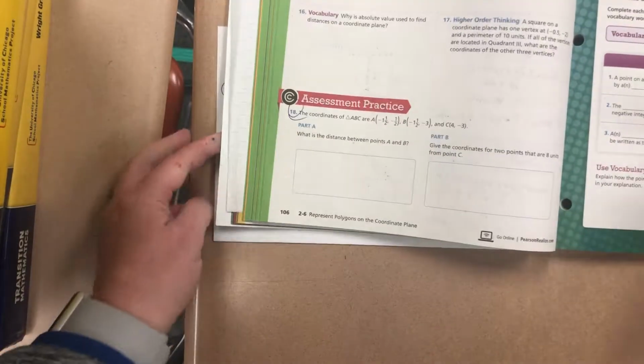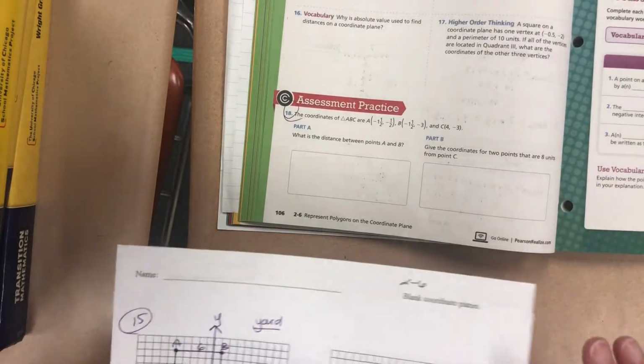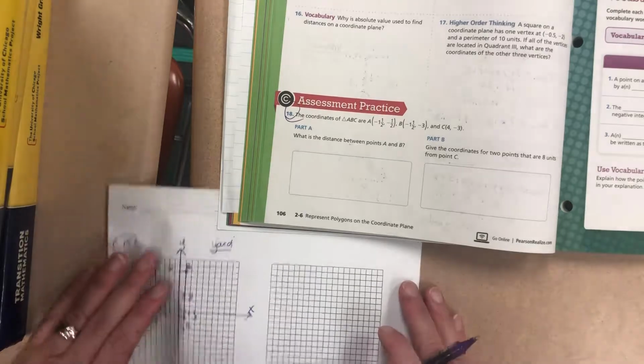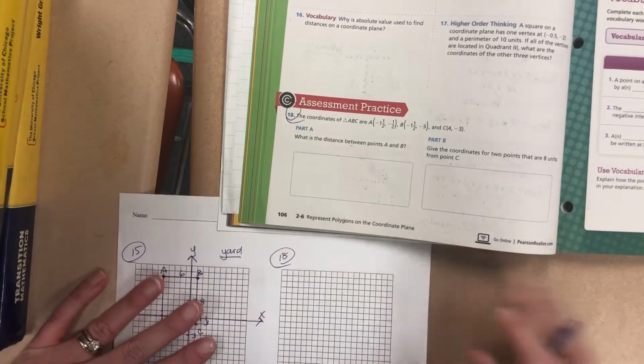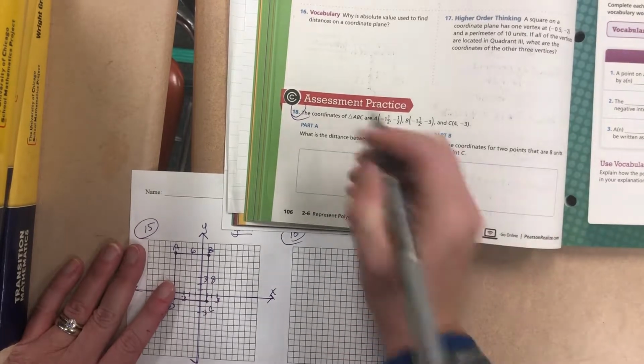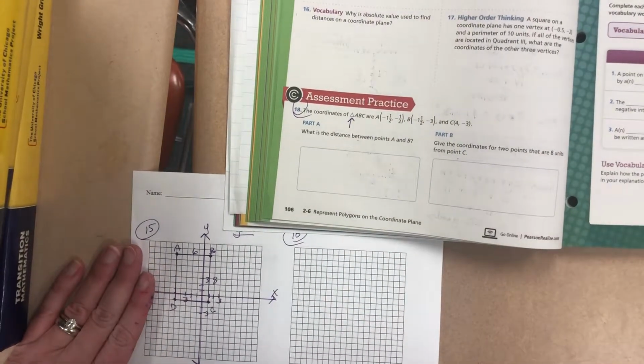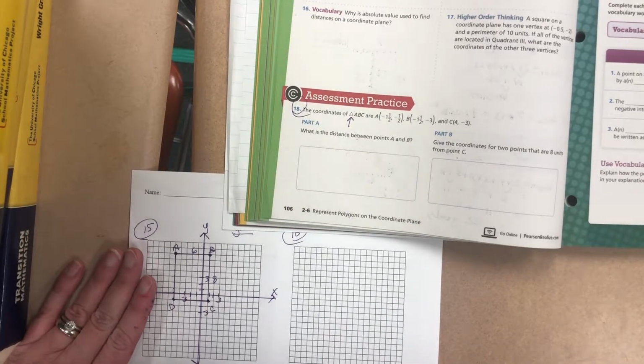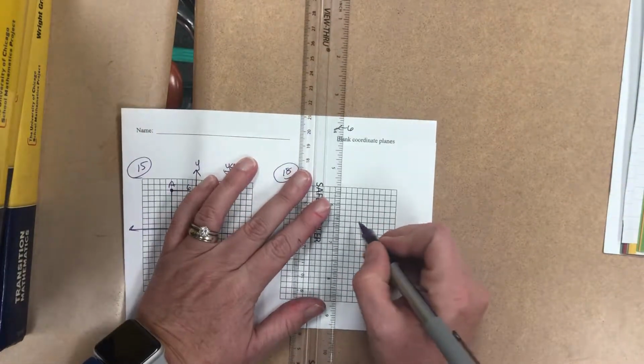Last one. Ooh, this one looks tricky. There's a lot of halves. Oh, and I think I can skip count by halves here, which is kind of nice. It spreads things out. So it's a triangle based on this. So I'm expecting it to be a triangle. I'm going to get my coordinate grid made. And I'm going to skip count by halves.